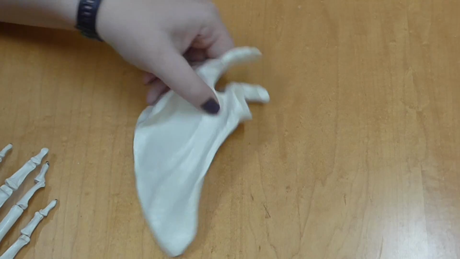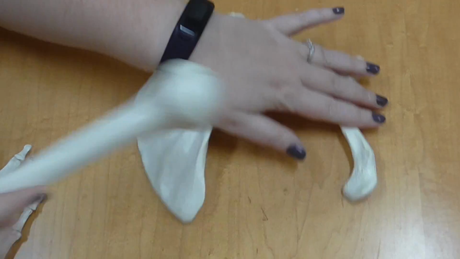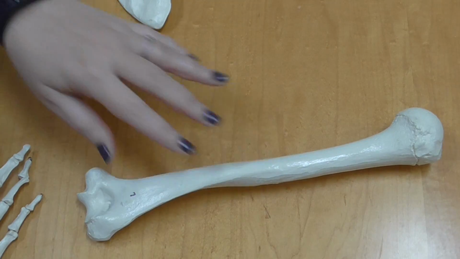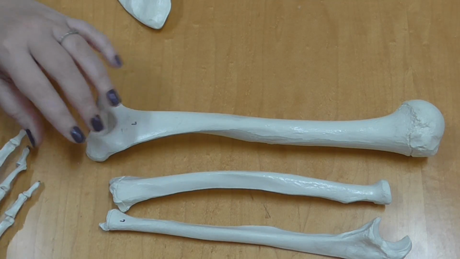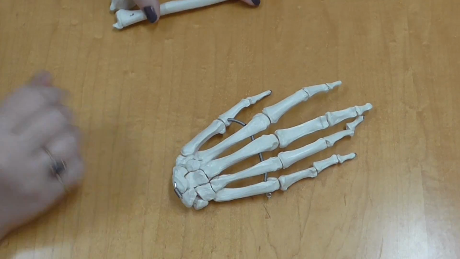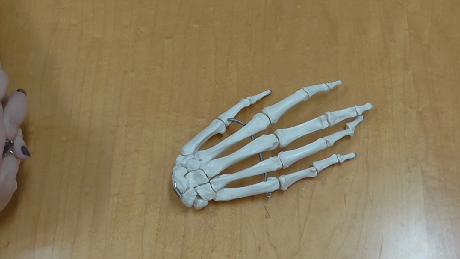So to recap, the upper arm consists of the scapula and the clavicle for the shoulder. Then we have the humerus and the radius and the ulna for the upper part of the arm. And then of course our hand is our lowest part or most distal portion of the upper arm.